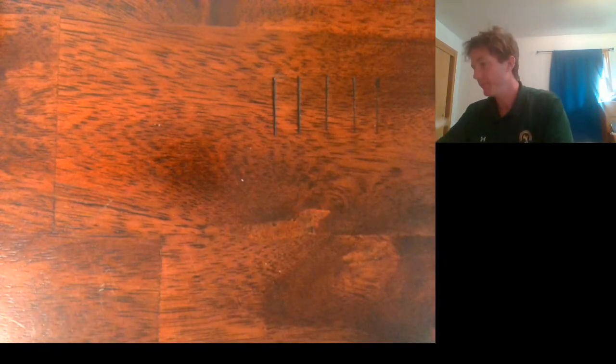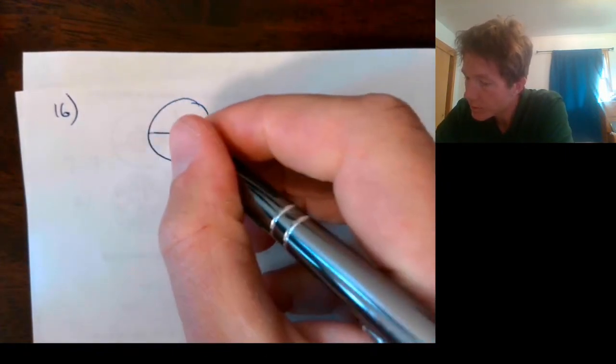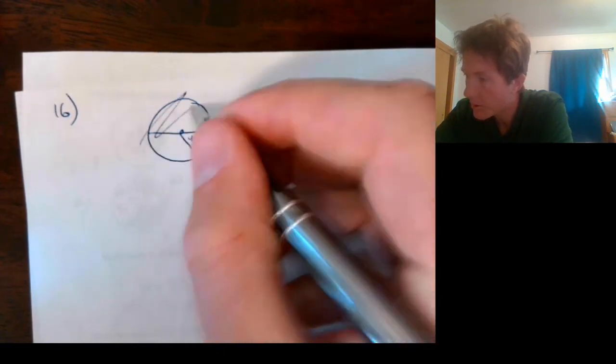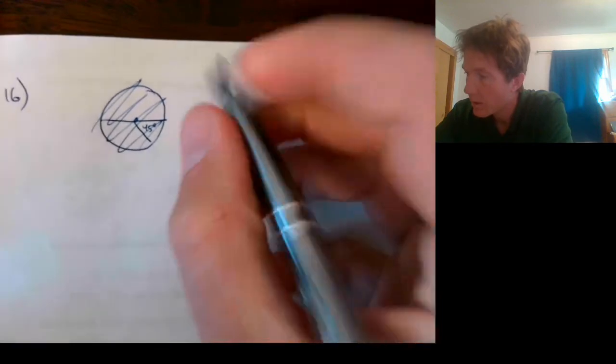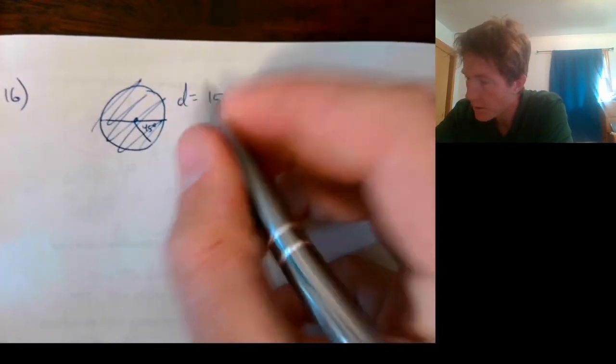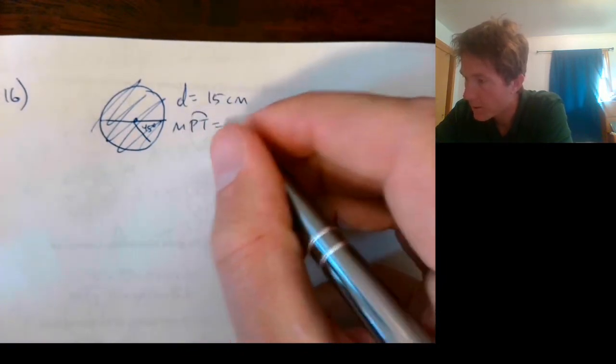Okay, let's look at number 16. So we have a circle. Oops, I'm doing the wrong thing, sorry about that. 16 says D equals 15 centimeters, and the measure of the arc PT is 180 degrees, so it's a semicircle.